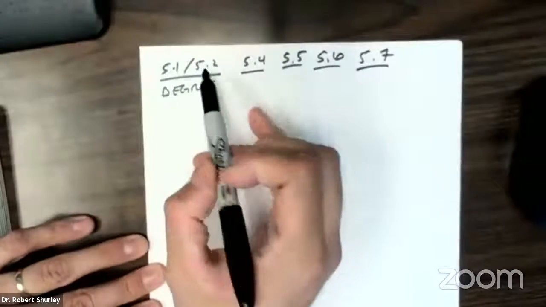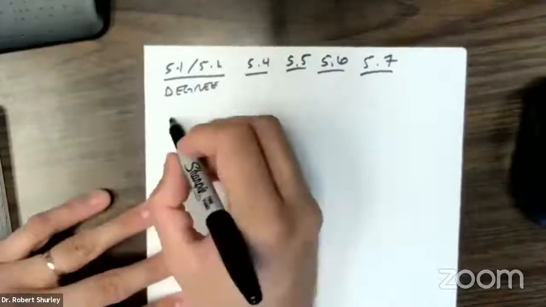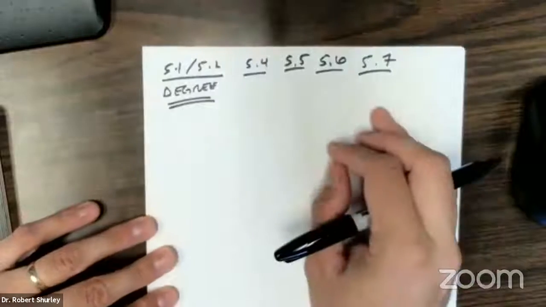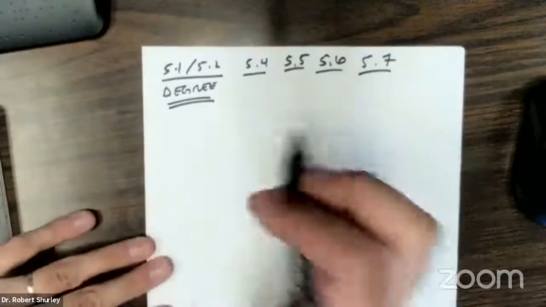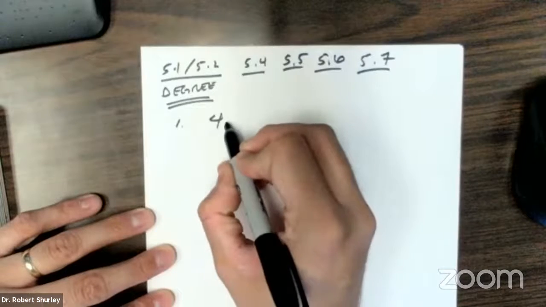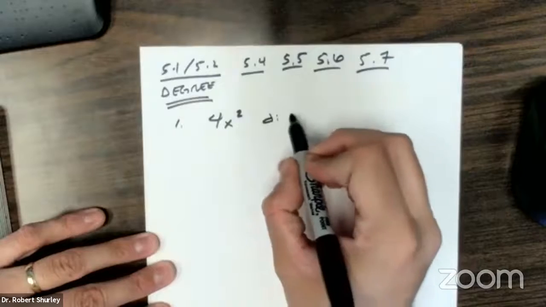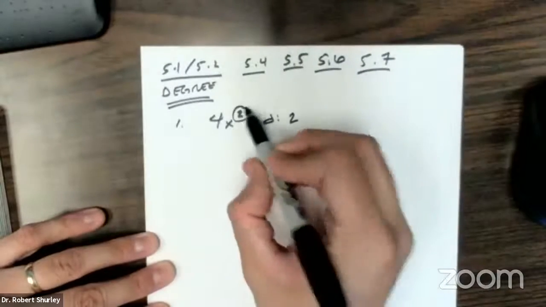So let's start with 5.1, and I'm just going to go over a review of what's going to be there. First off, in 5.1 and 5.2, we have to know how to find the degree of a polynomial. If we have something like 4x squared, the degree is just 2. It's just your highest exponent.